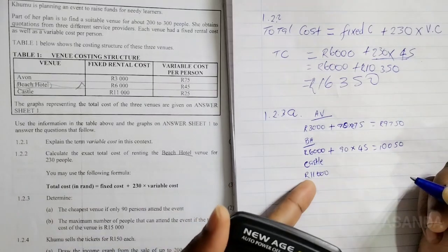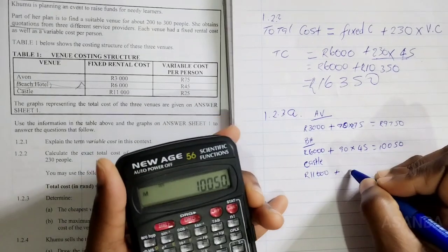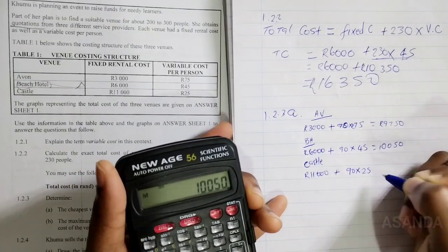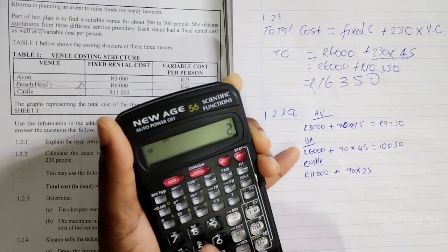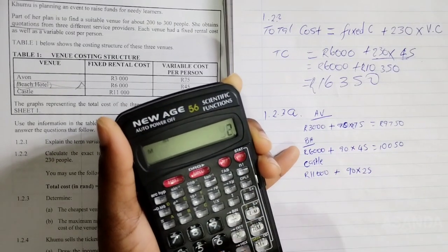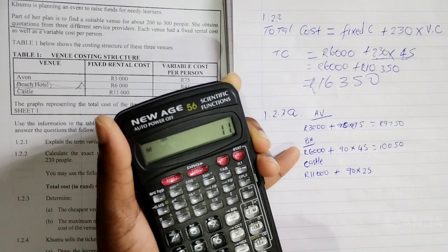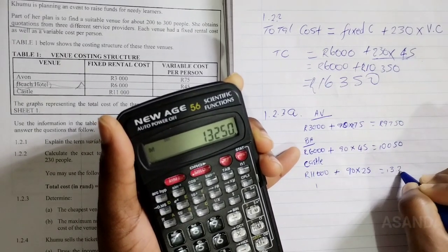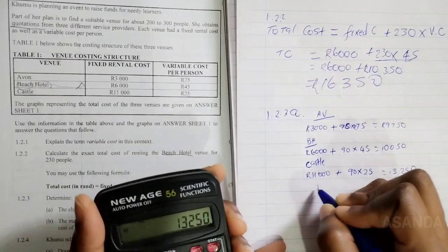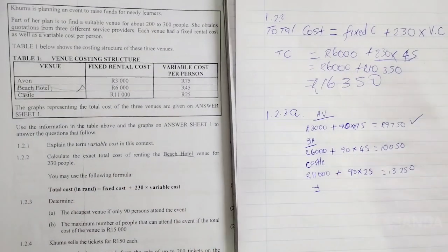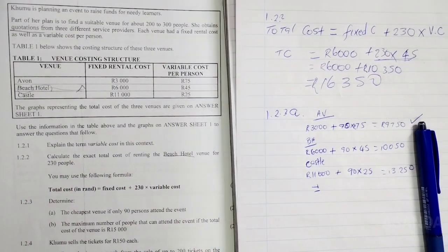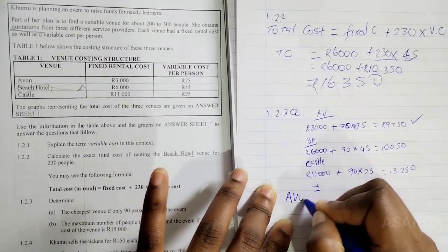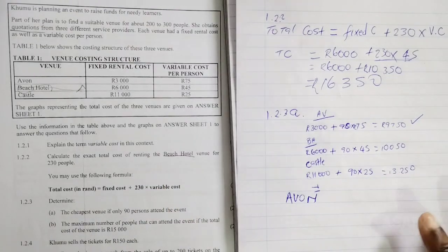Then we have the Castle Hotel, which is 11,000. Ooh, that's already expensive. Plus 90 times 25. So that's 90 times 25 plus 11,000, and that will give you 13,250. How many marks is that? It's 2 marks. Okay, so now we already know the cheapest one is Avon. So the answer here will be Avon, guaranteed, no questions asked.